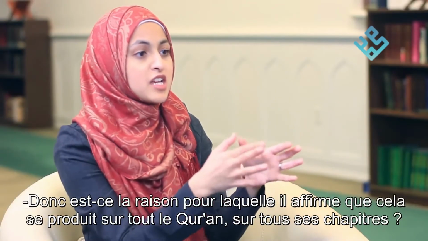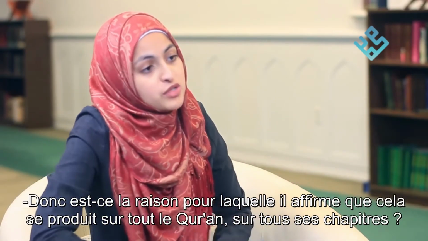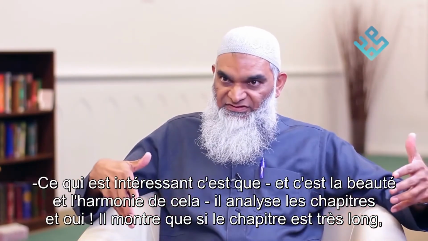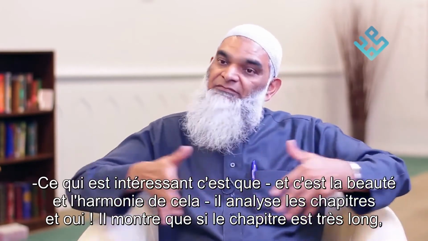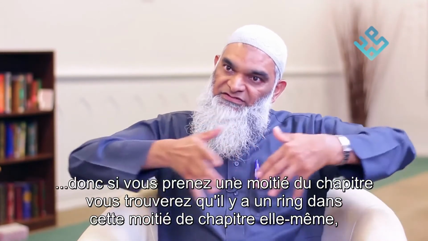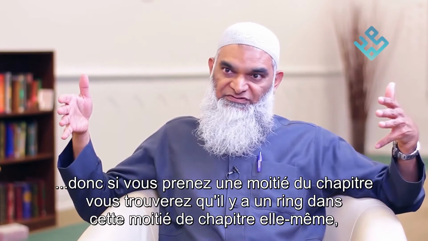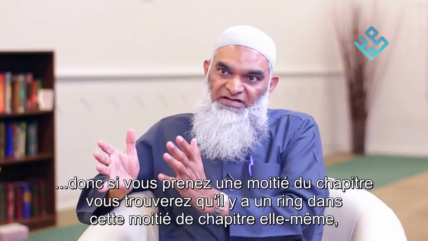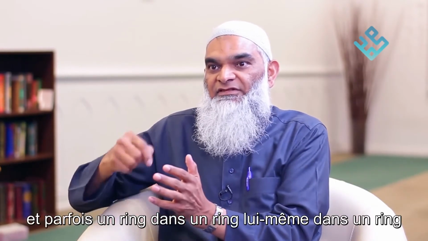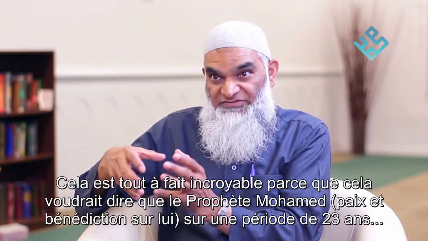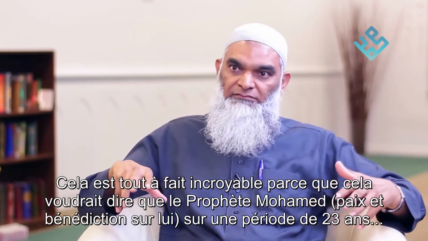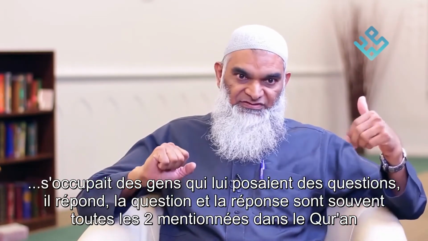So is this what he's saying occurs throughout the Quran in all of the chapters? What is so interesting, and this is the beauty and harmony of it, is that he analyzes the chapters, and yes, he shows that if the chapter is very long, you will find that there will be a ring within the ring. So whereas the chapter as a whole has this overall ring composition to it, if you take one half of the chapter, you'll find that there is a ring within that half of the chapter itself, and sometimes a ring within the ring within the ring, which is quite amazing, because it would mean that the Prophet Muhammad, peace be upon him, over a period of 23 years, goes about, people ask him questions, he replies.